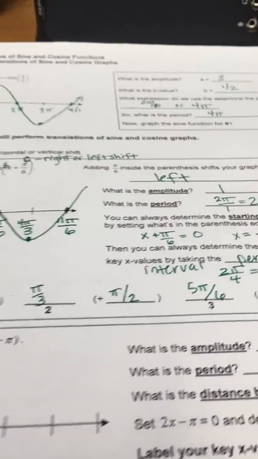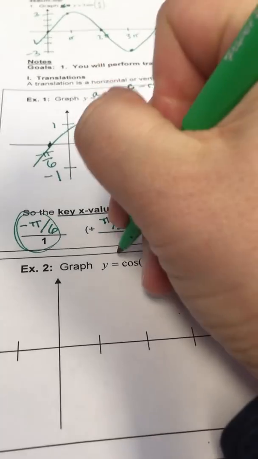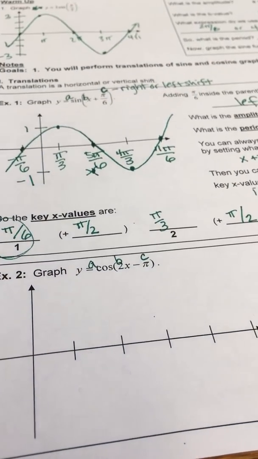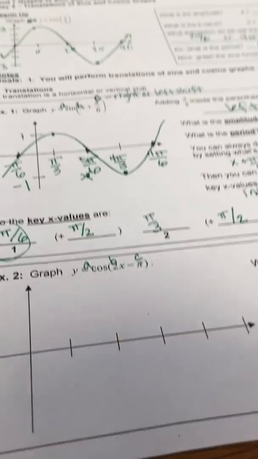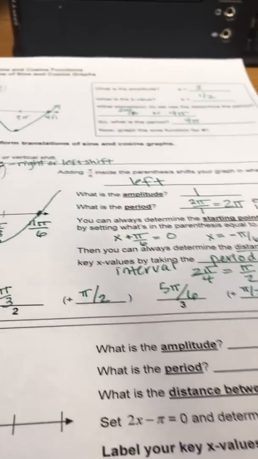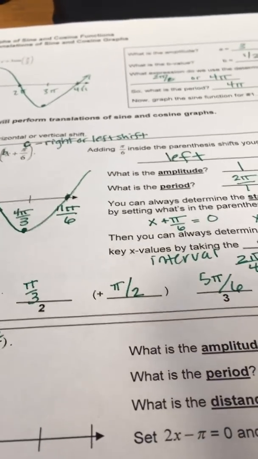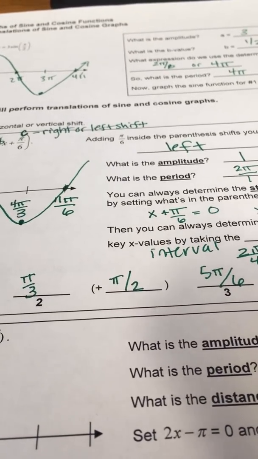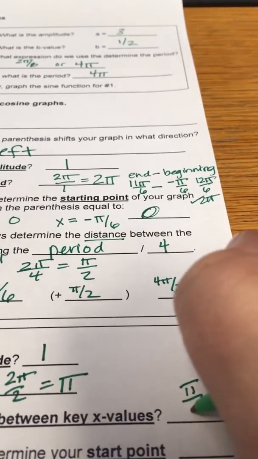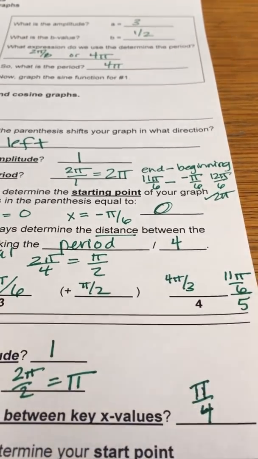Alright, so the next one. The amplitude, the B, the C. So start working through the stuff. If you think you're good, pause it here and then we'll keep going. Amplitude 1, period, 2 pi over 2, so 1 pi. The distance between the values, pi over 4.